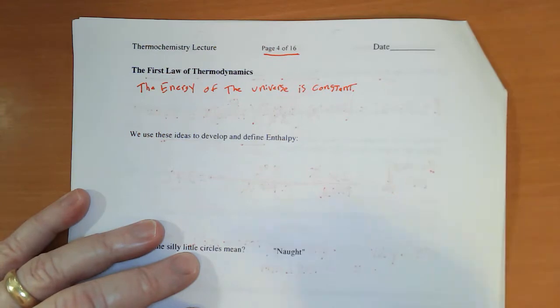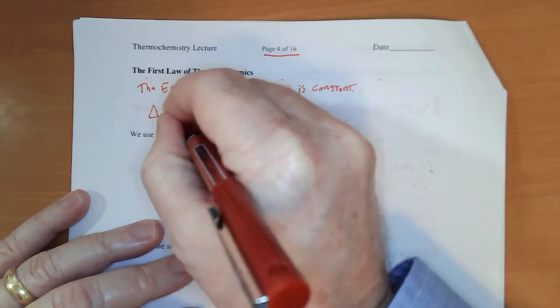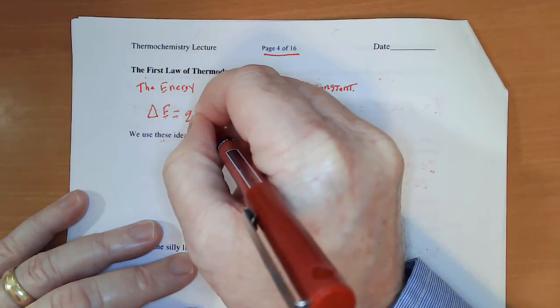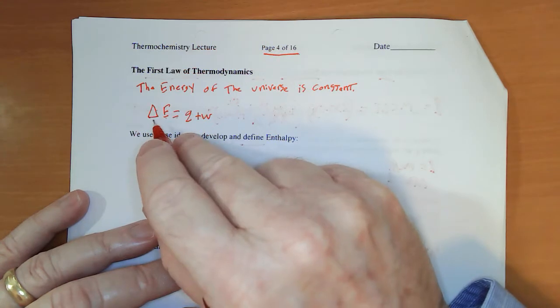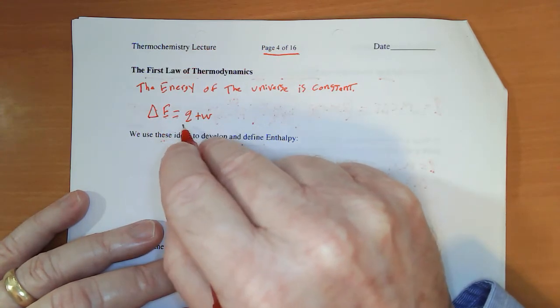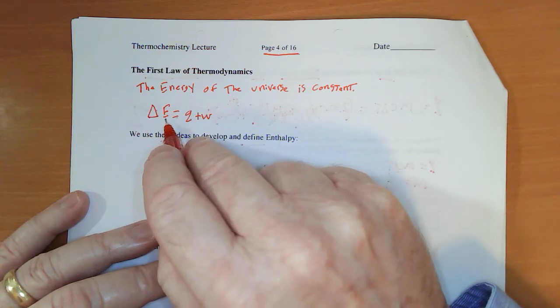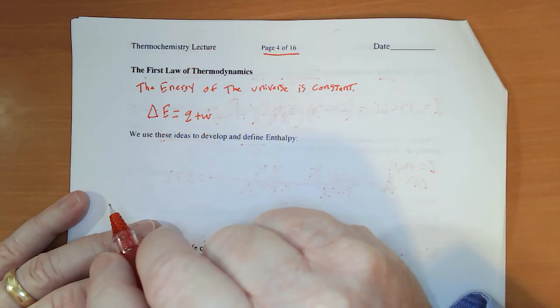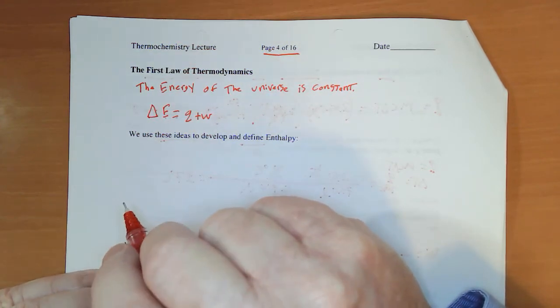Now, that can be expressed as an equation. Delta E equals Q plus W. All right? The change in energy is equivalent to the heat and work. So, E being a capital letter, energy is going to be a state function, and we talked about state functions in our last set of lectures.